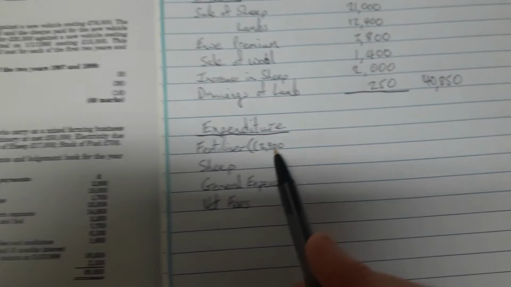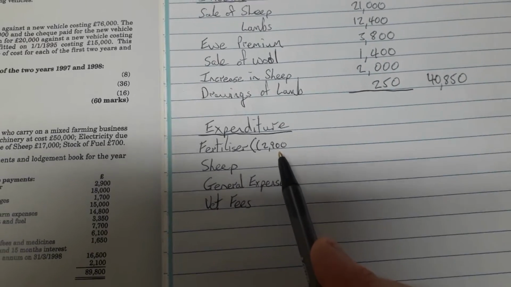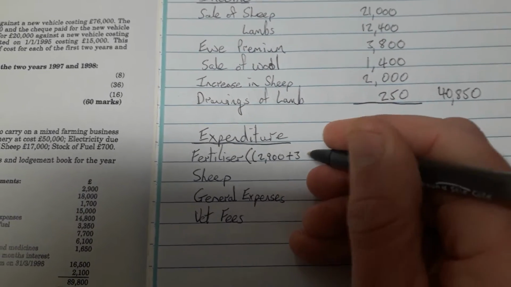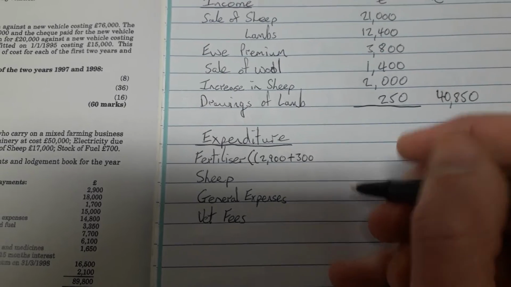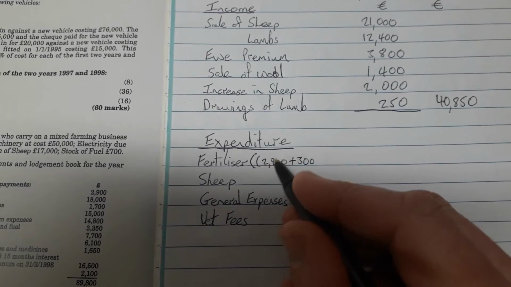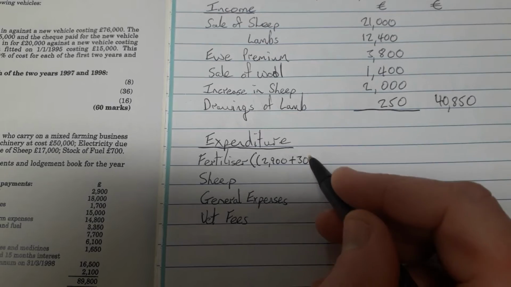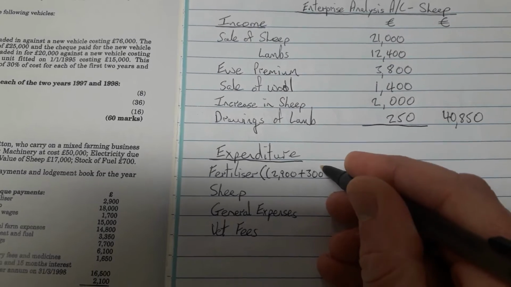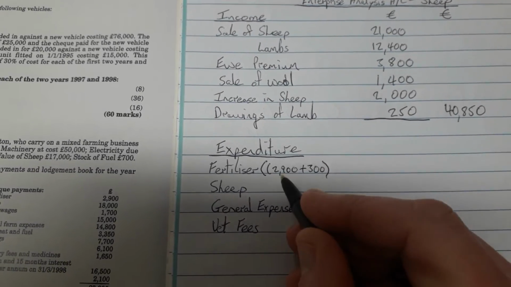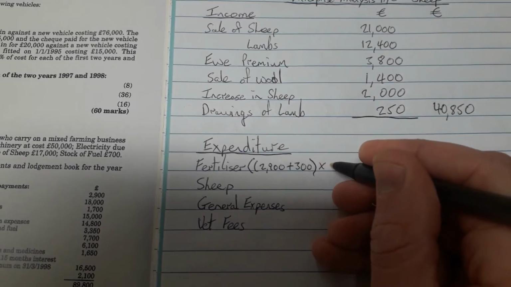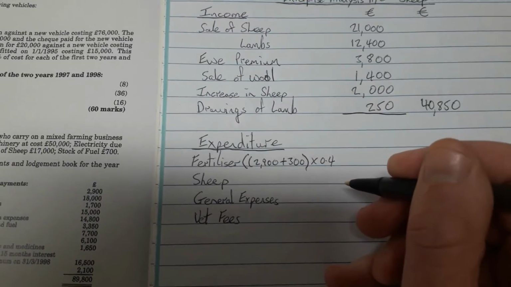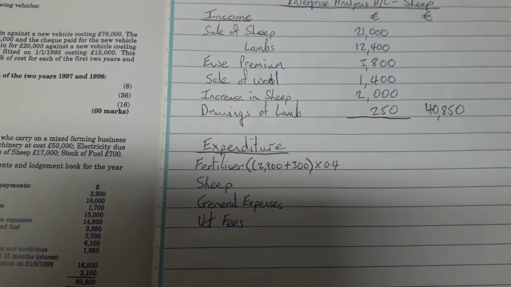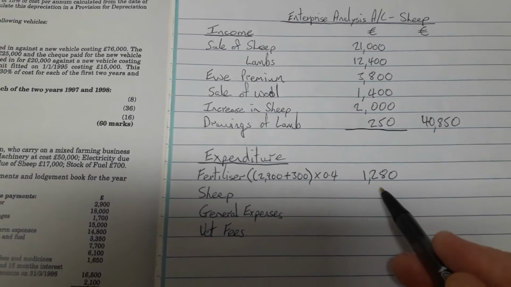So it means they paid out 2,900 during the year, but they also owed a further 300, which means they actually purchased 2,900 plus £300 worth of fertilizer. It's just that they paid cash for this amount, or at least they paid for it at some stage during the year, and they still haven't paid for this, but in total their purchases were 3,200. So that's your correct figure for purchase of fertilizer during the year, and then we get 40% of that, and that'll give us our figure for the amount that we should apportion to sheep. So I'm going to pause that and work it out. Okay, so that came to 1,280.